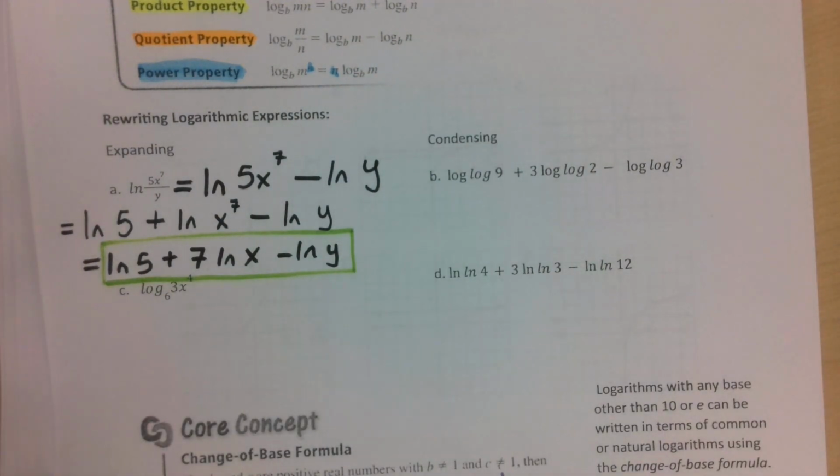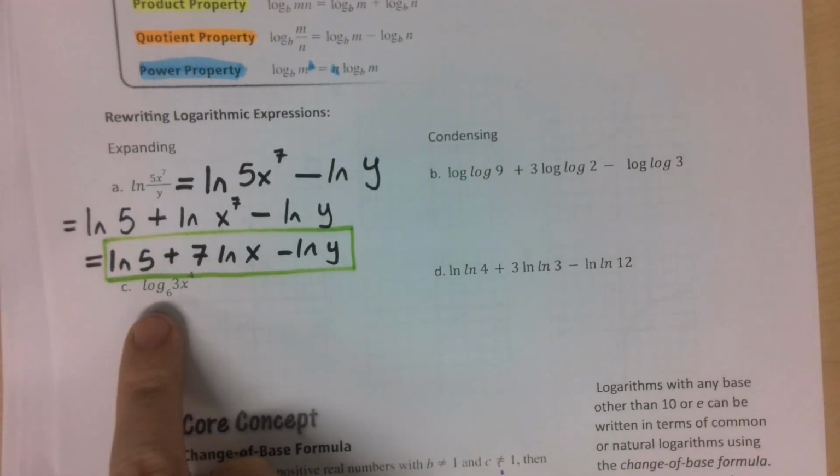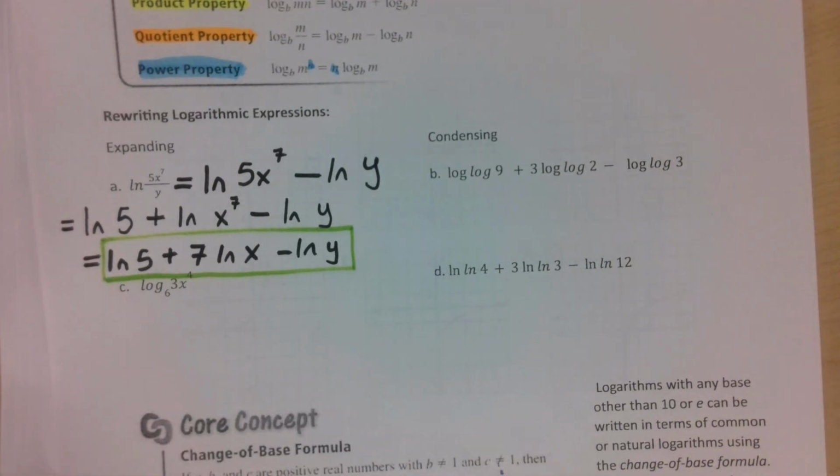What I'd like you to try to do is try out C here. Try to expand out C as much as you can, and come back in a minute to check your work.